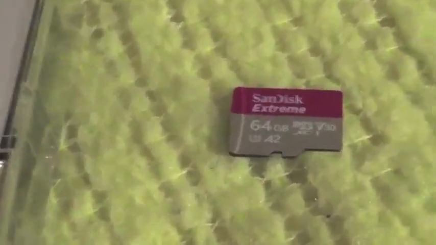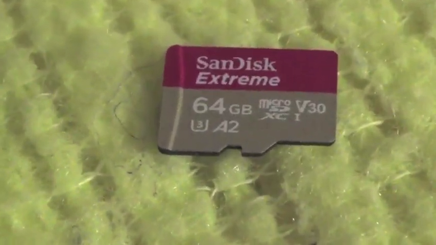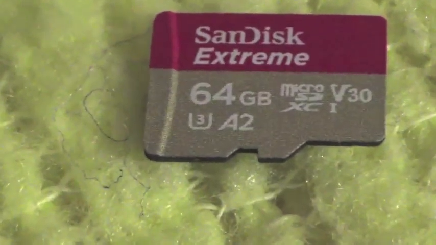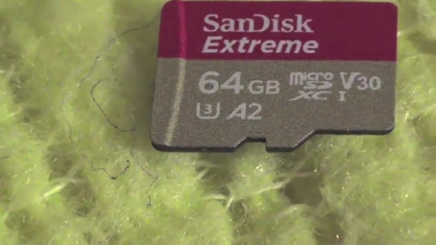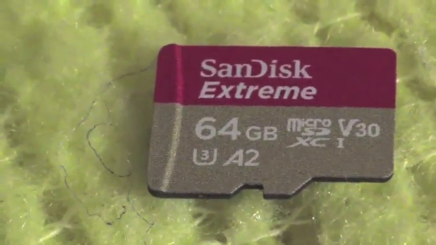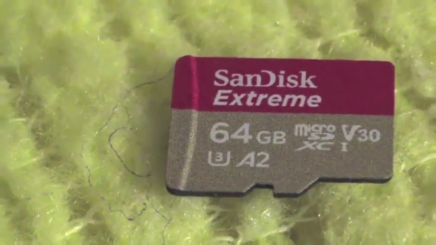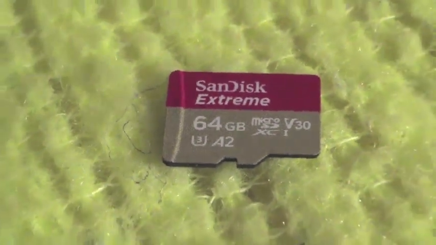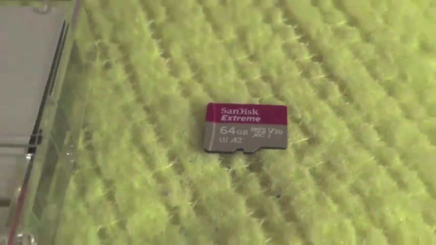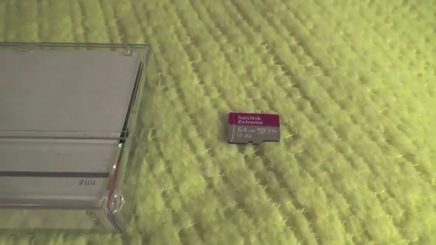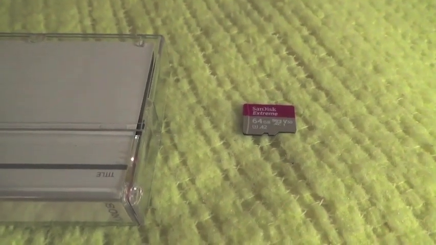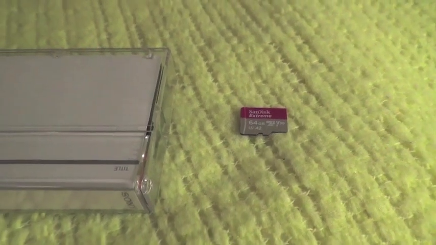The recording medium for my newest camera is then this microdisc. This is the 64 gigabyte version, which could probably record about 16 hours. I typically use the 16 gigabyte version, which gets me about 4 hours of recording in my usual recording mode.